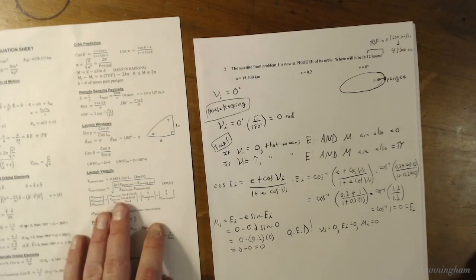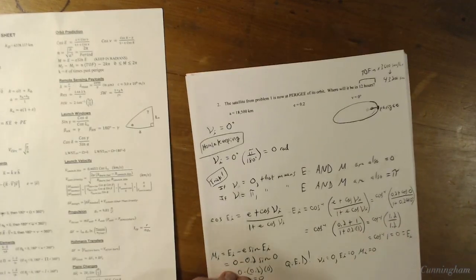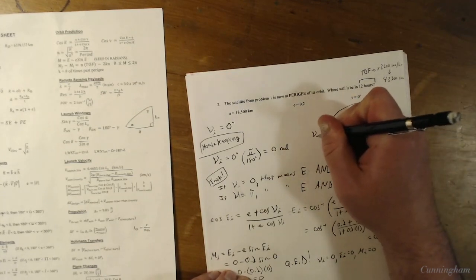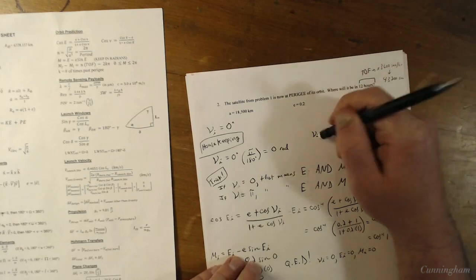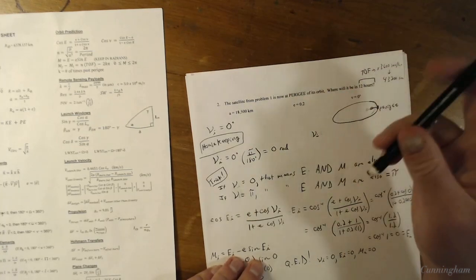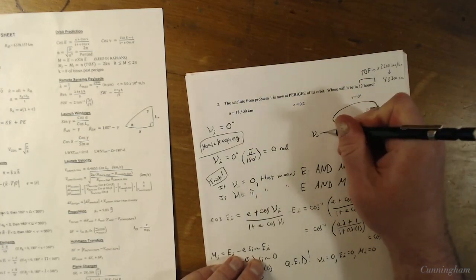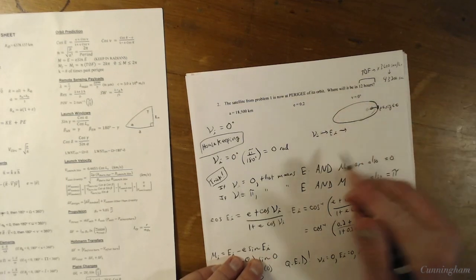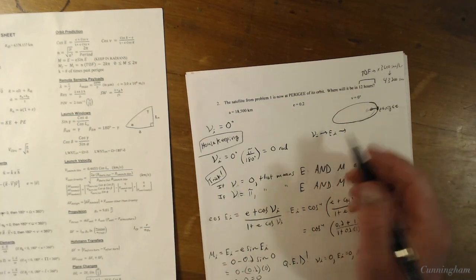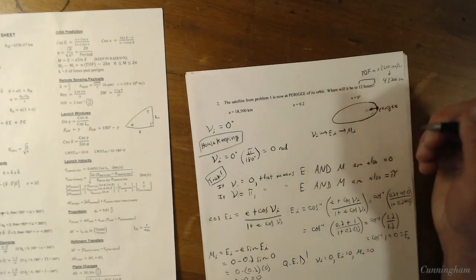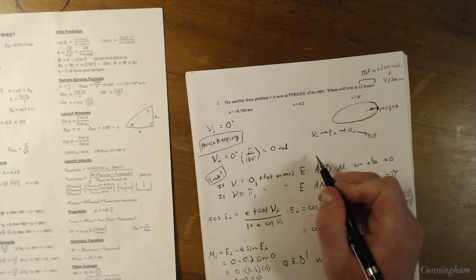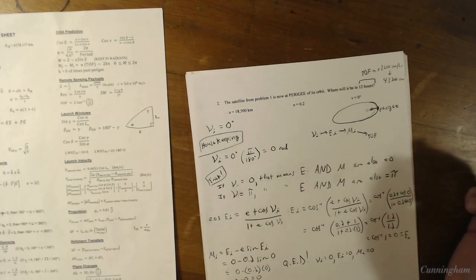Okay. Well, that's great and all, Major Cunningham, but what's the overall process for this problem here? Well, we're going to take true anomaly initial. And you might remember the little chain process I drew here. We use true anomaly initial to get eccentric anomaly initial, then mean anomaly initial. We used that to get our time of flight because we did true anomaly final from before.